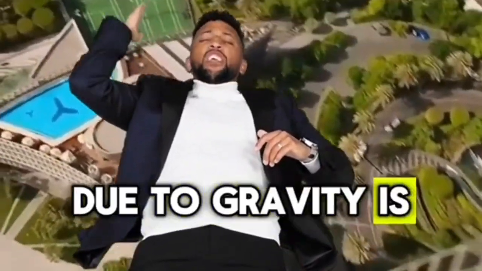9.8 meters per second squared on Earth. 24.8 on Jupiter is even worse. Acceleration due to gravity is g. Times by mass equals weight here as you can see.